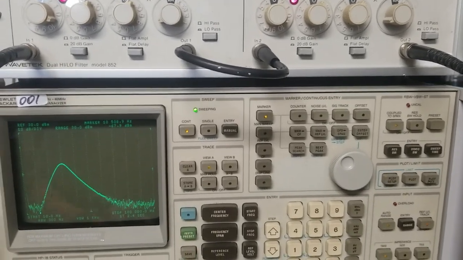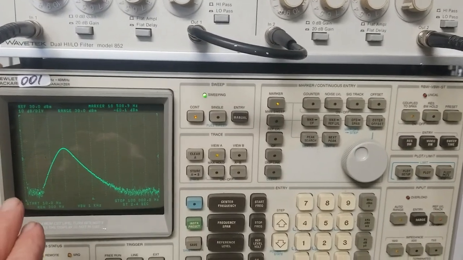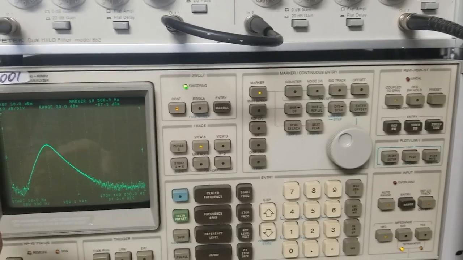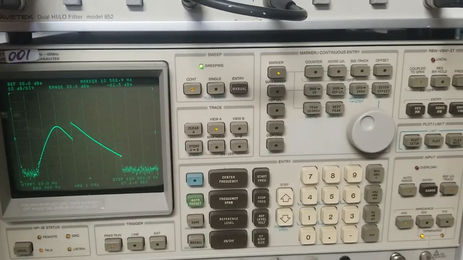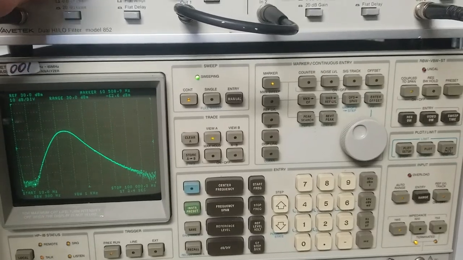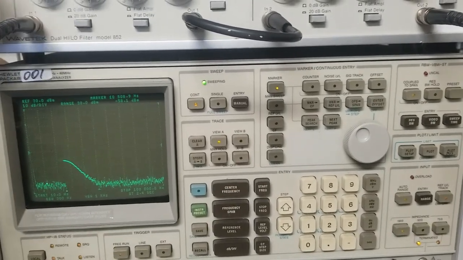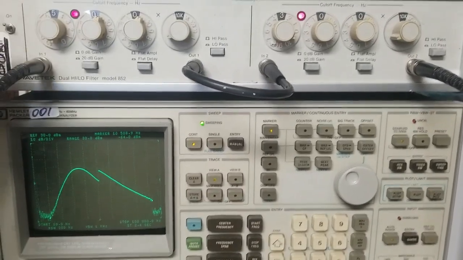But basically the idea is that filters are working in the frequency domain, and you can actually see here in real time how the filtering is accomplished and how it changes depending on the setting of the controls for both of these filters.